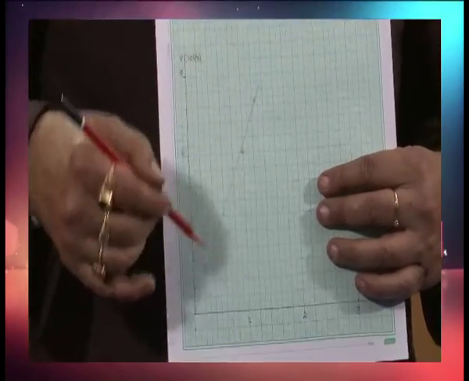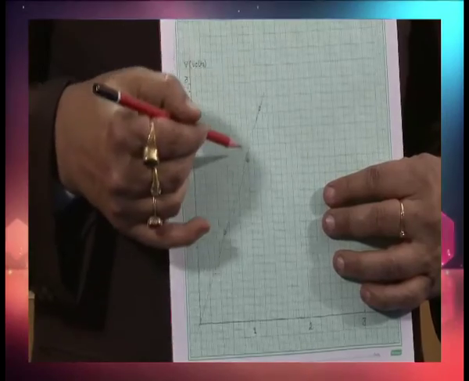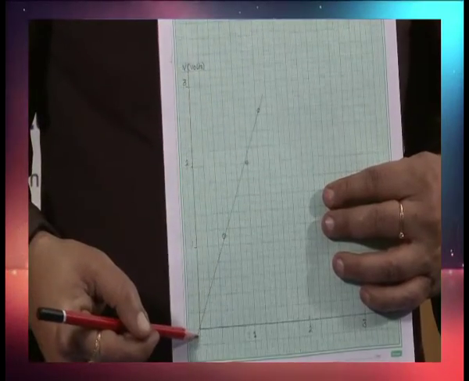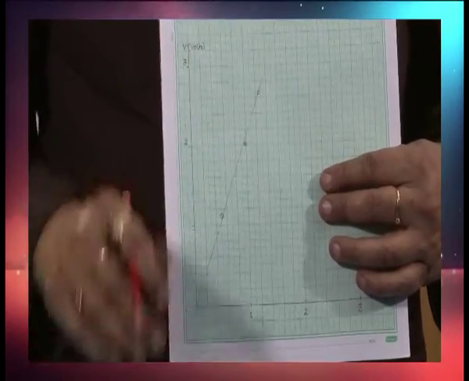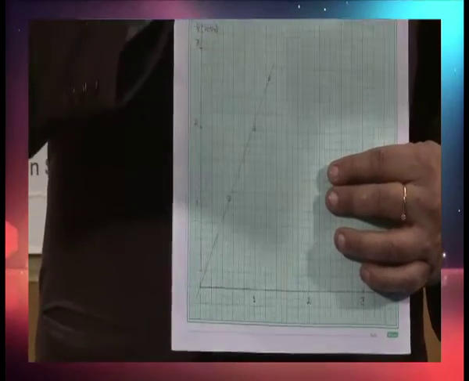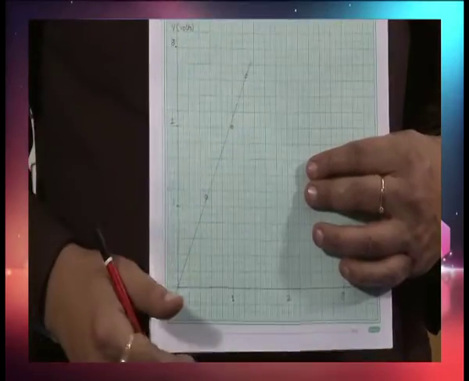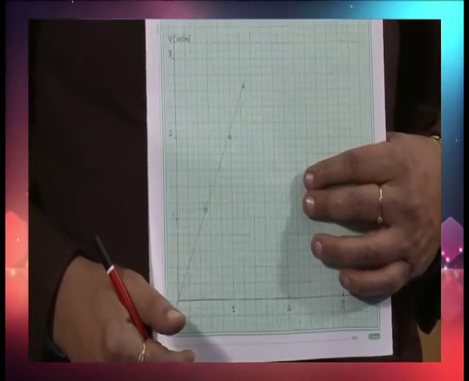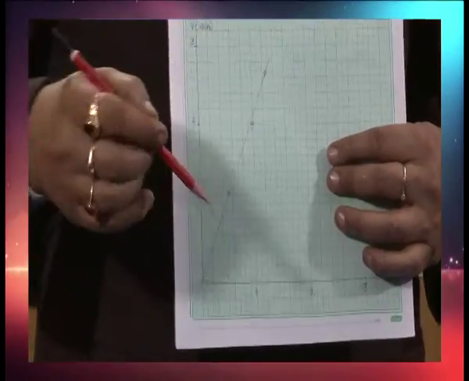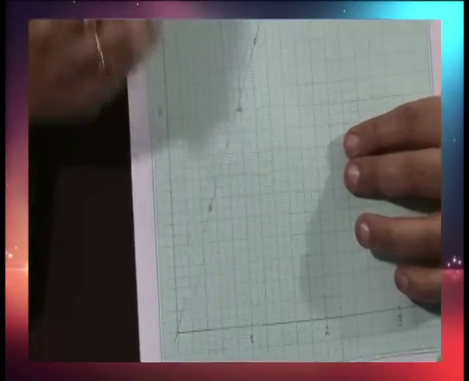And once you join the points, you find them in a straight line which is passing through the origin, which shows that we have been able to establish V by I is equal to a constant, which verifies Ohm's law. And then if you calculate the slope of the graph, then you get the value of resistance.